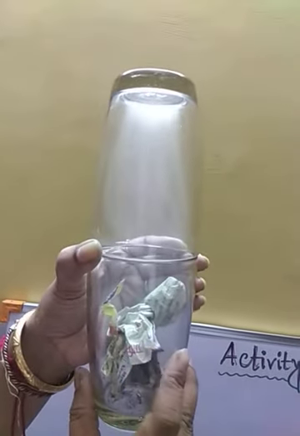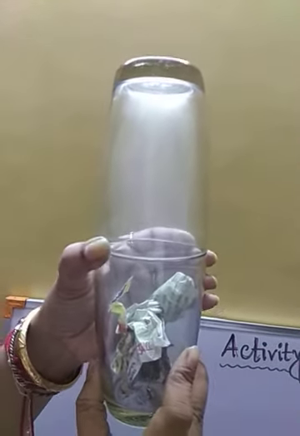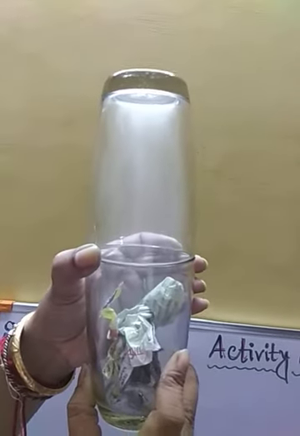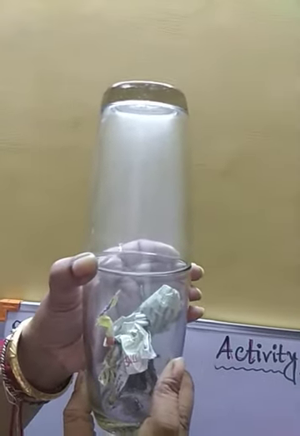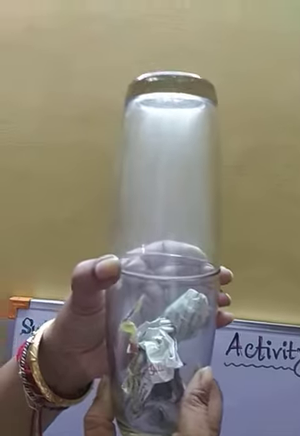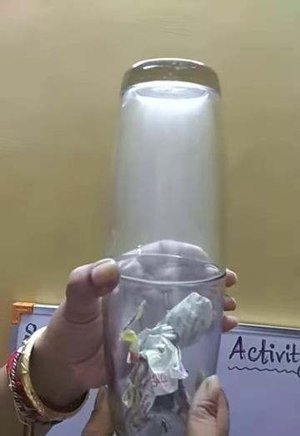You have to be a bit careful because you are using glasses, and as you are using fire, for that also be very careful when you are doing this at your home.